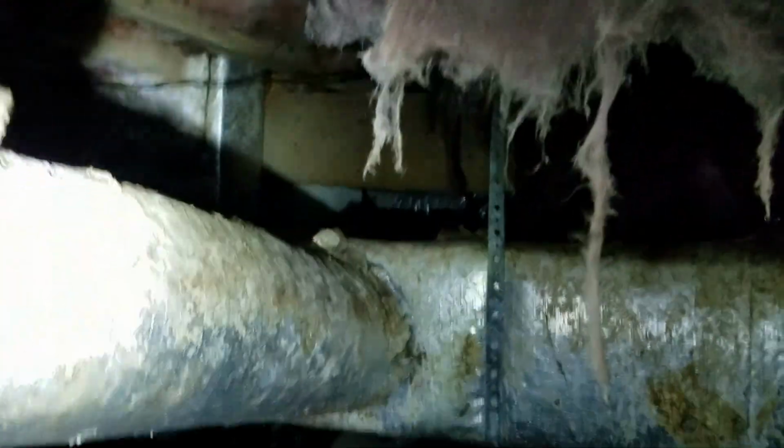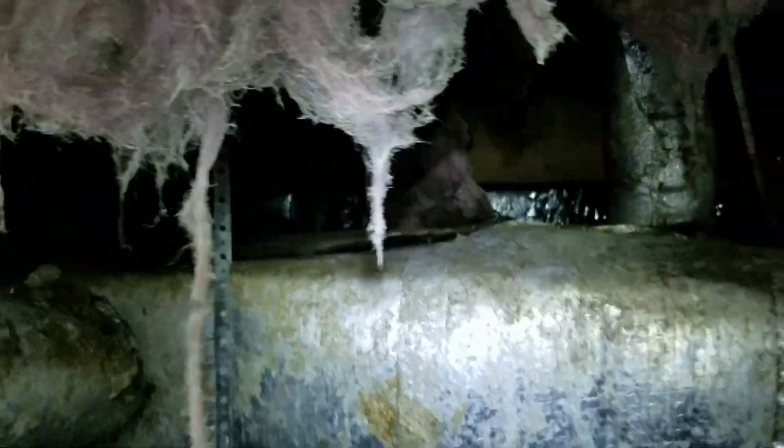We're here in Knoxville, Tennessee. This is a crawl space. It's very common for crawl spaces in this area to have issues similar to what you see here.